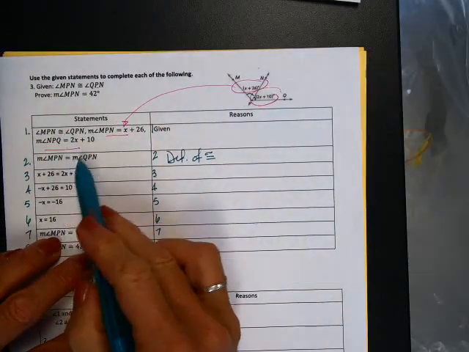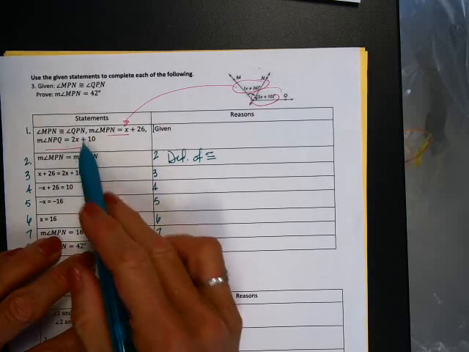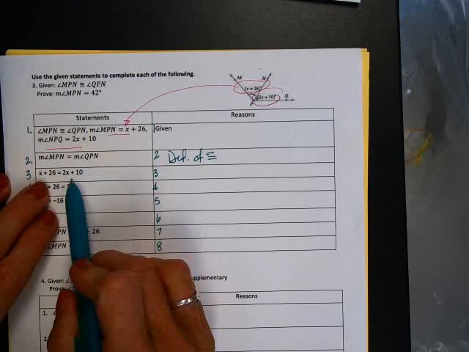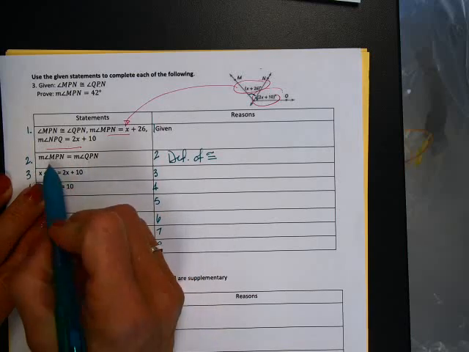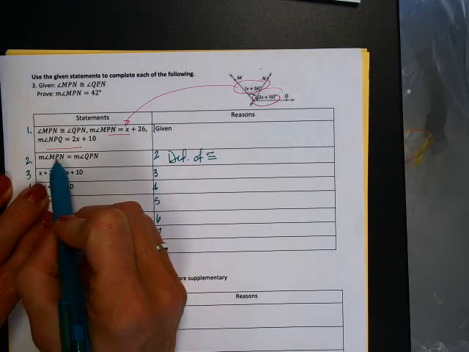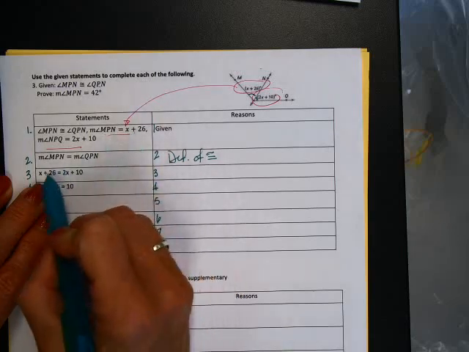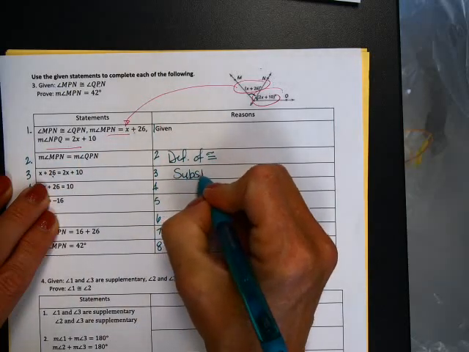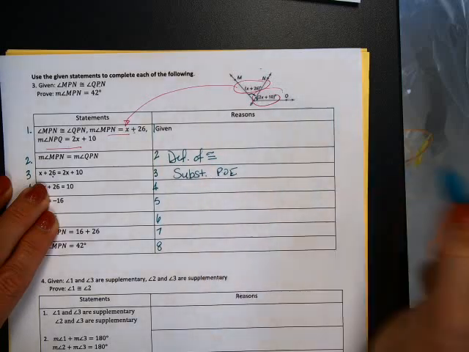If the angles are congruent, they have equal measure, or you could go either way. Okay, so now that I know they have equal measure, what happened here? Well, look, here's the measure of angle PMN. They took this out. We did what? We substituted. Substitution property of equality.